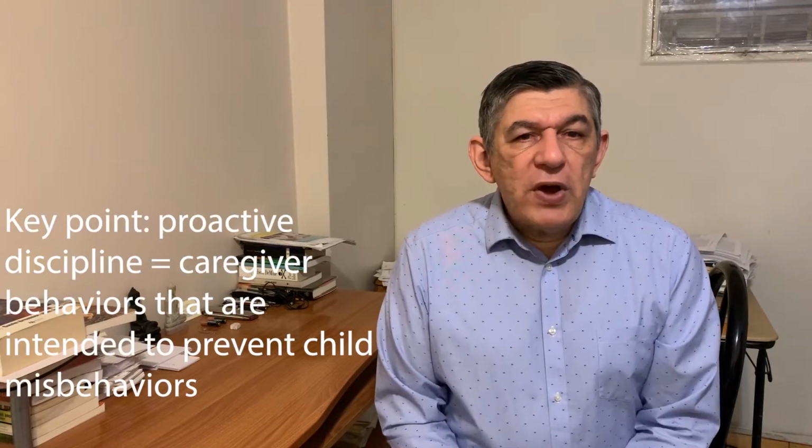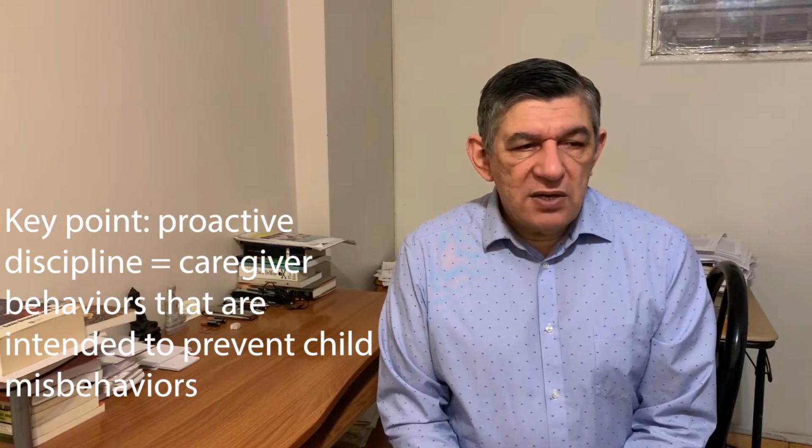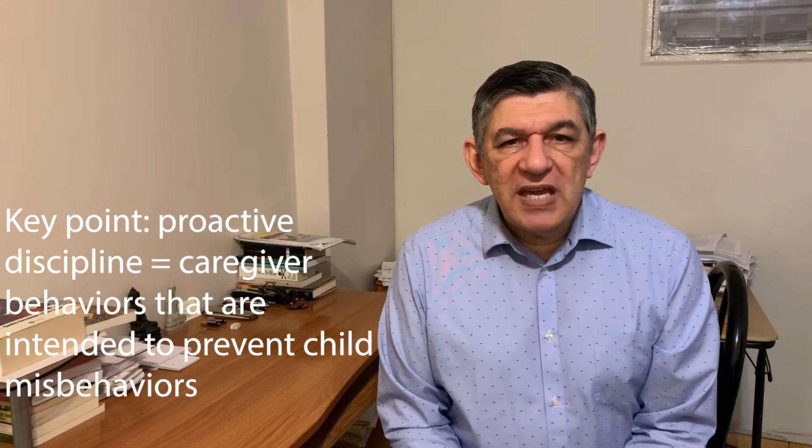Now, the third type of discipline is proactive discipline. Proactive discipline refers to caregiver behaviors that are intended to prevent child misbehaviors from occurring in the first place. Proactive discipline is proactive because it occurs before the child misbehaves and often occurs even though the child has not misbehaved. So it is to stop the misbehaviors from occurring even to begin with. Now here there are various approaches that can be used, as with developmental discipline. So we'll talk about those in another video.